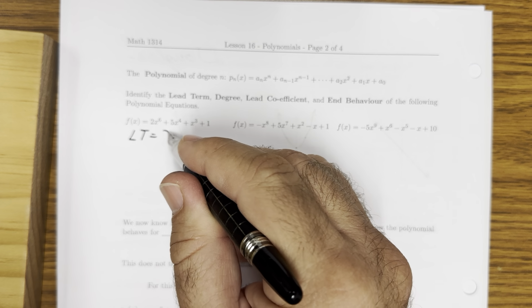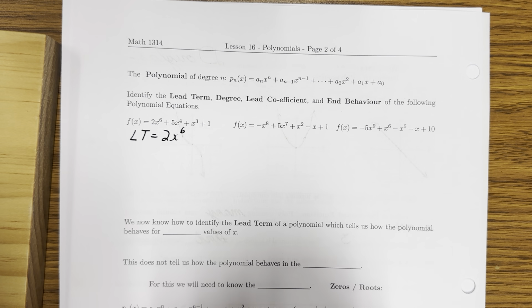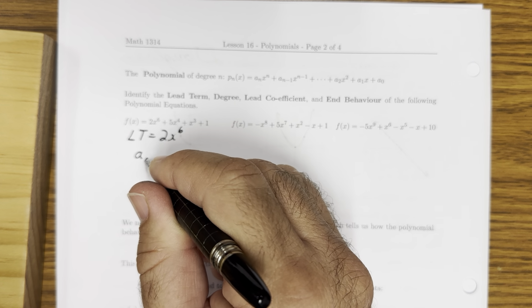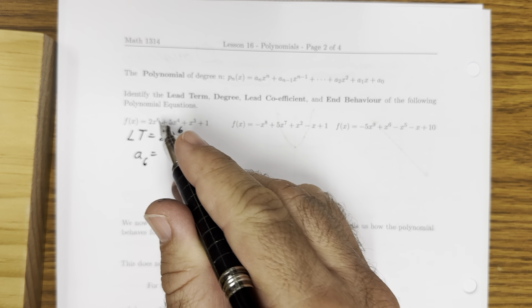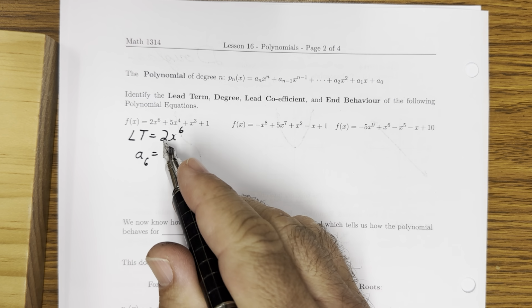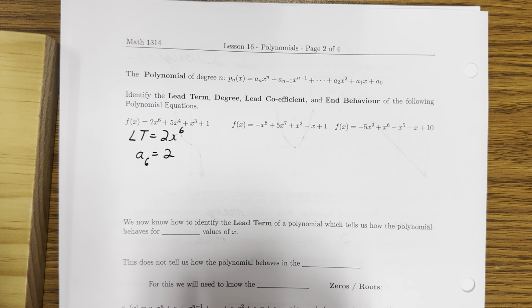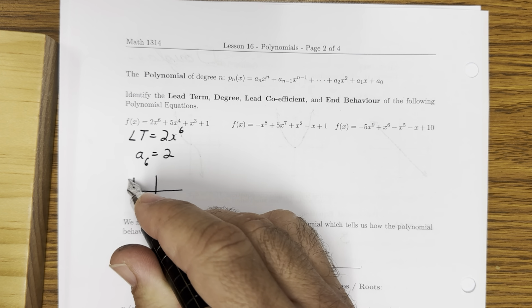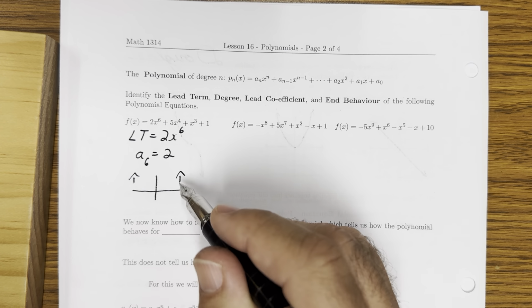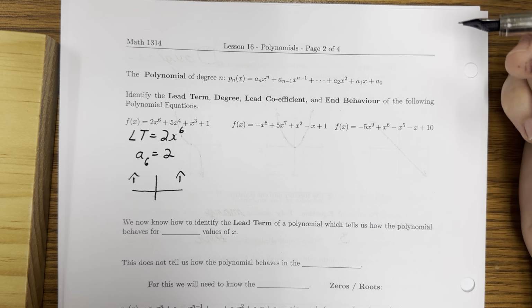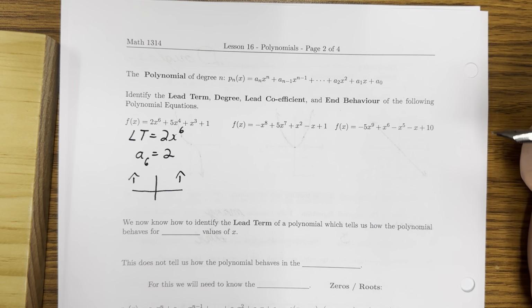Highest exponent, 2x to the 6th. That is the lead term. Lead coefficient, we'll call that a sub 6 to match the 6th exponent, is 2. Right? That is it. And then the end behavior, well, x to the 6th, that's up, up. We know that because of the lead term. All right, good.